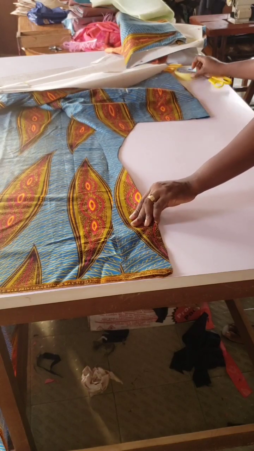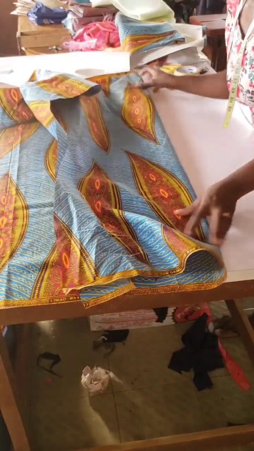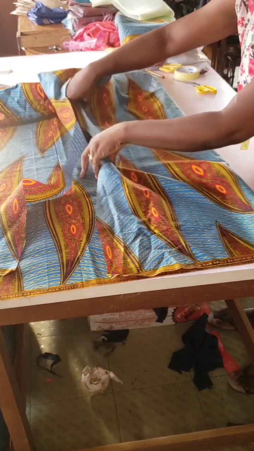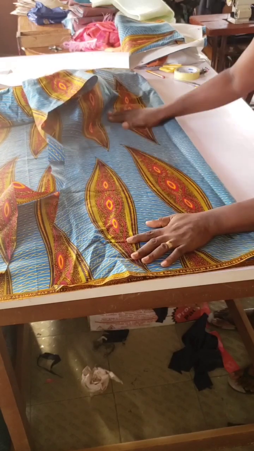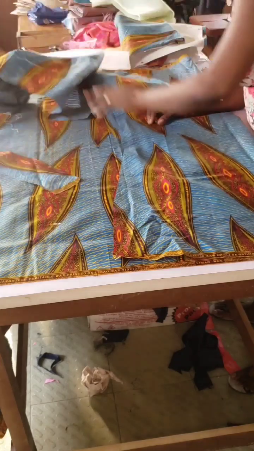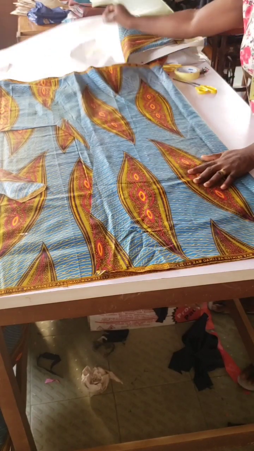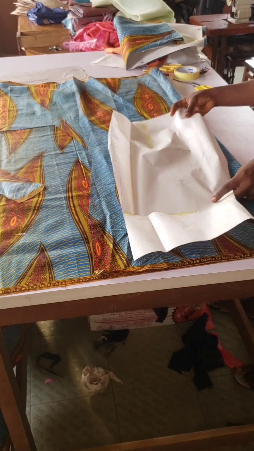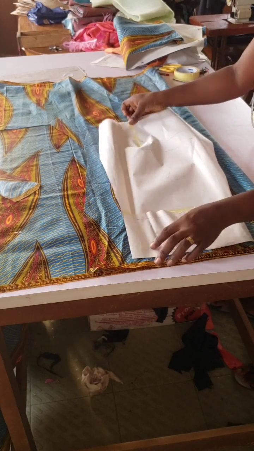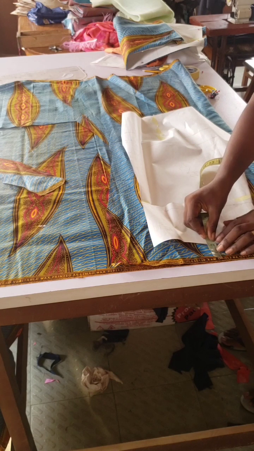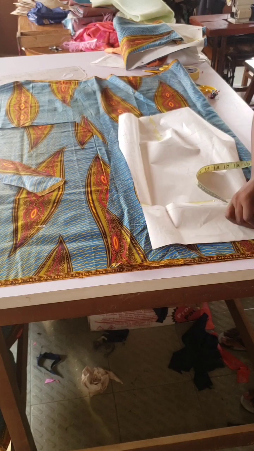So for the back, we are also going to add 2 inches to the hemline here.